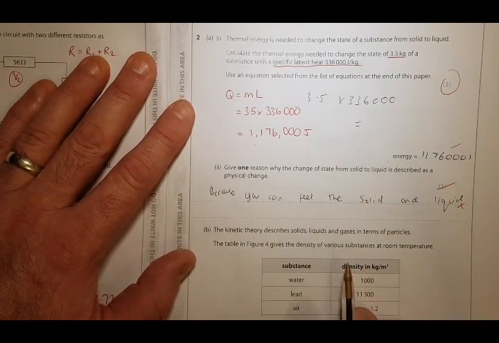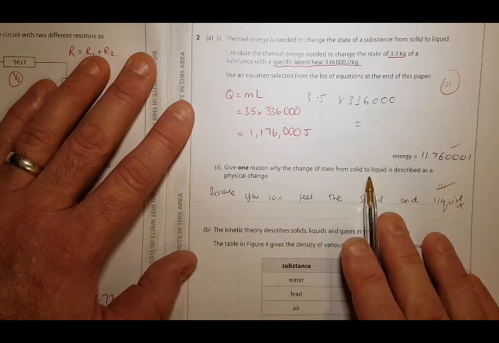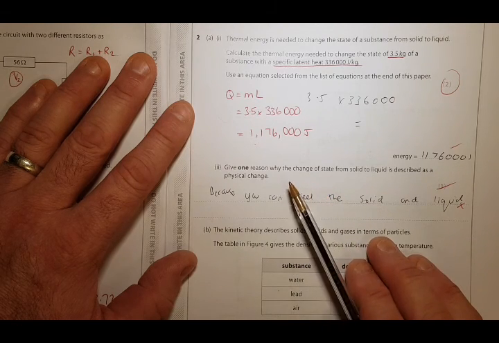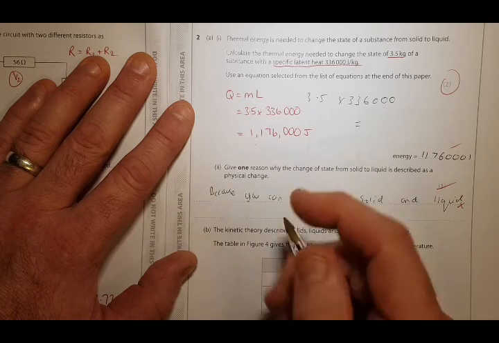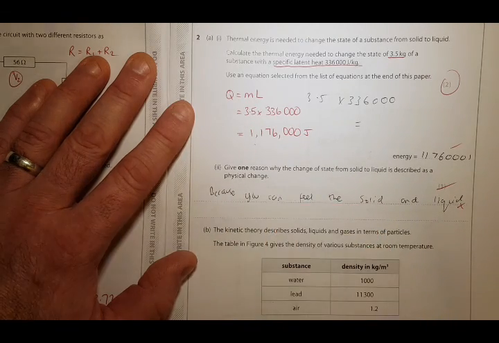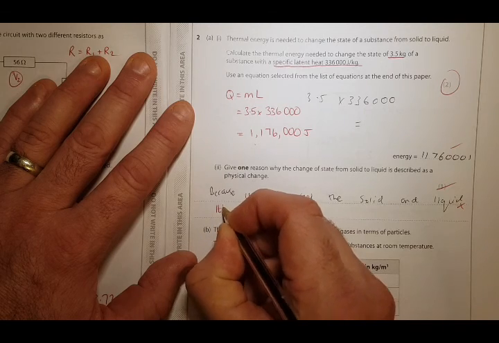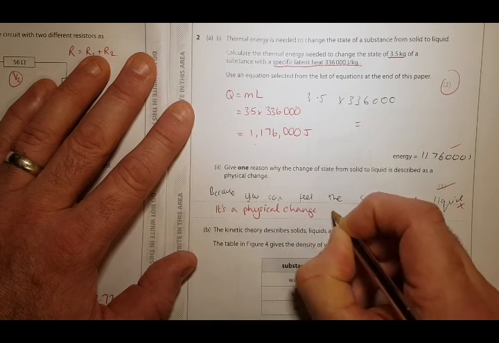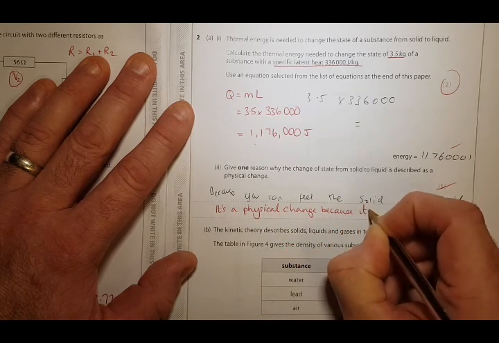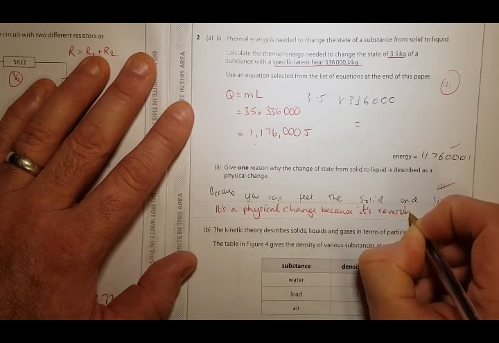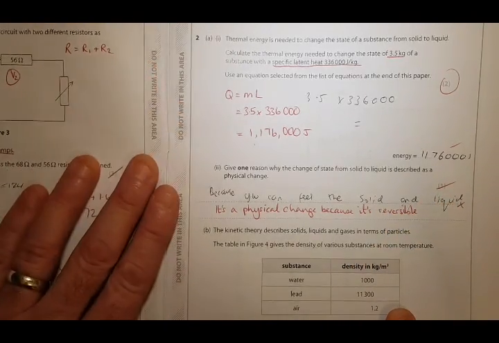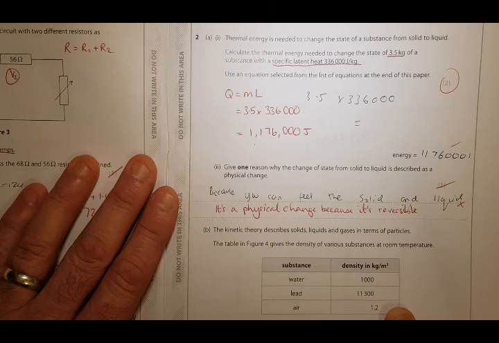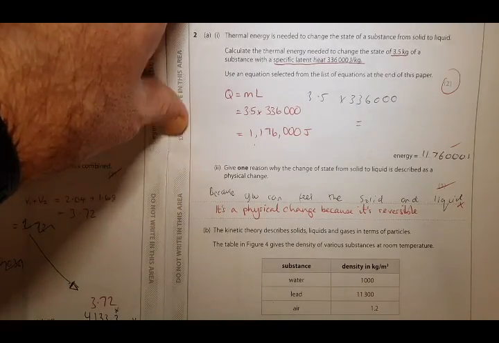Okay, so part 2. Give one reason why a change of state from solid to liquid is described as a physical change. Okay, so here you need to state what physical change is. So it's a physical change because it's reversible. You can put something along the lines of no chemical bonds are broken or created, so when you reverse it, it goes back to its original state.